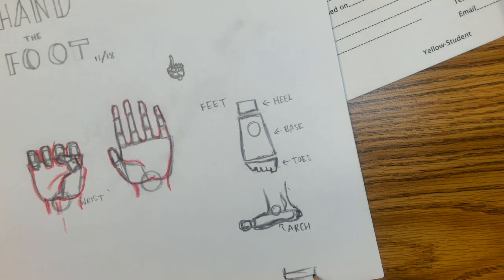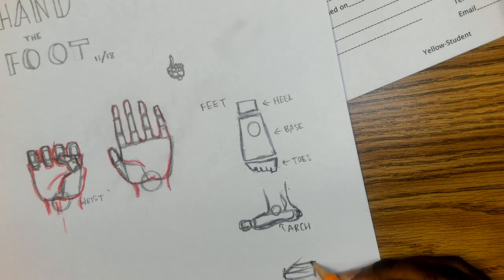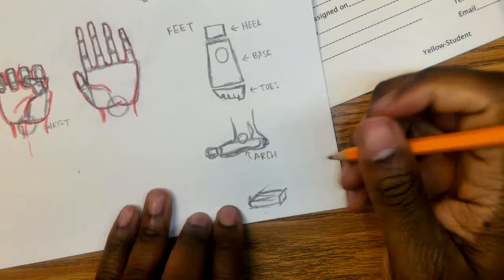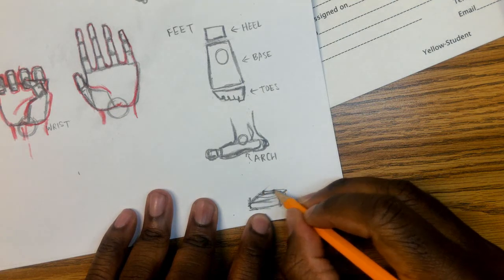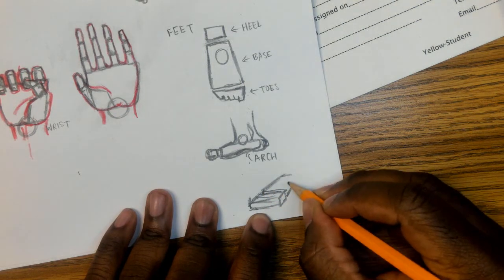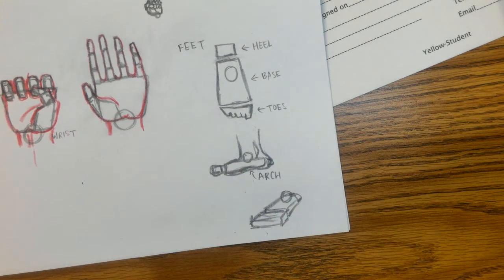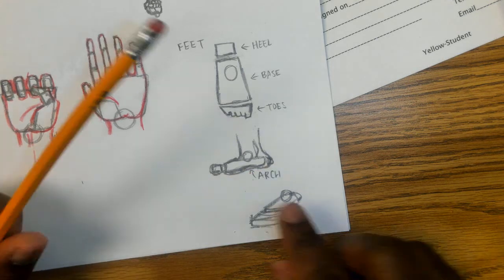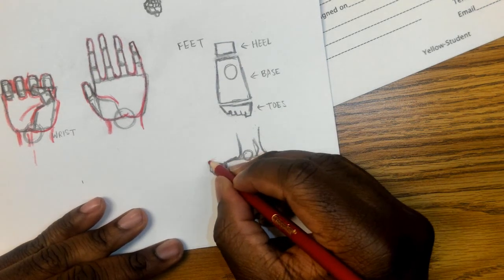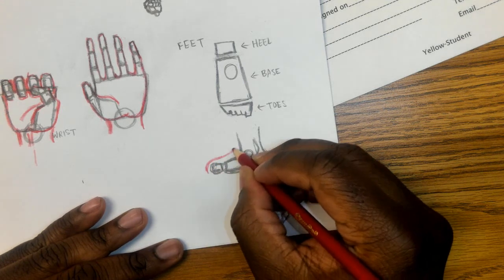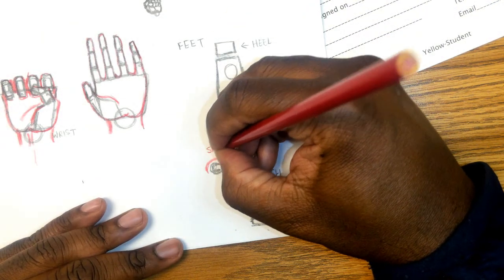Now for angles, of course, same thing. So the foot is actually quite easy to do, and shoes are even easier because all shoes are made specifically to fit feet. The only difference from a bare foot and a shoe is how high it goes. So if, say, this is the foot, there's the shoe.